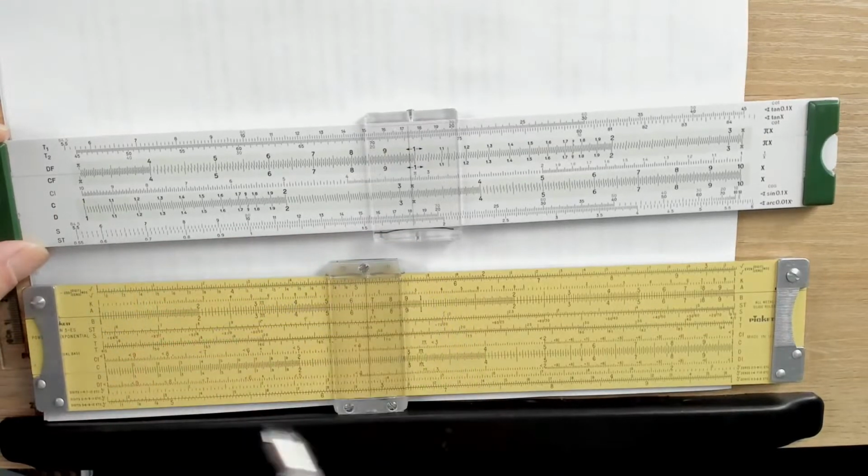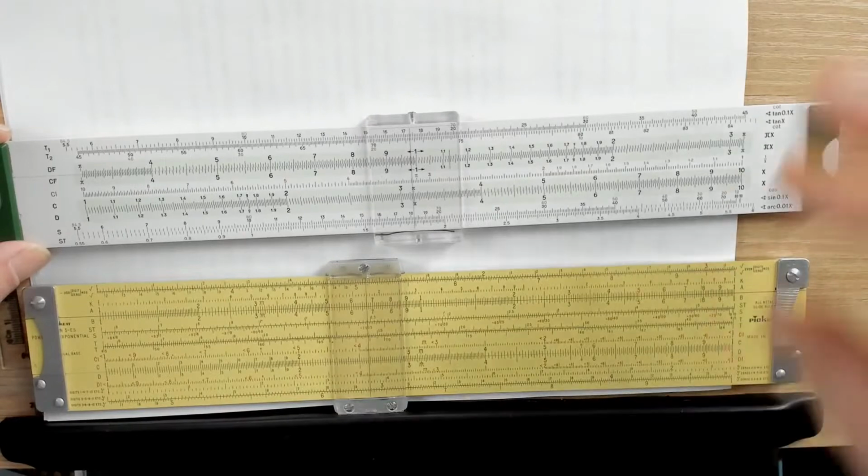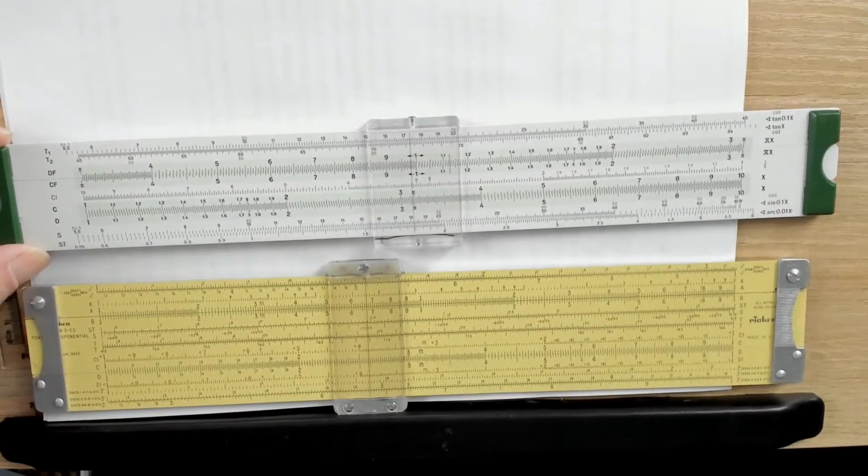Then we have something down here called the ST scale. The ST scale uses something called the small angle approximation. When you get below about 5.7 degrees, if you were to calculate that angle in radians, that would be approximately equal to the sine of that angle and the tangent of that angle.